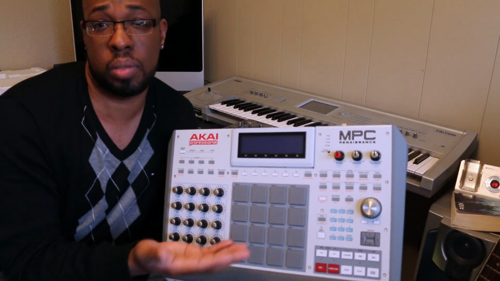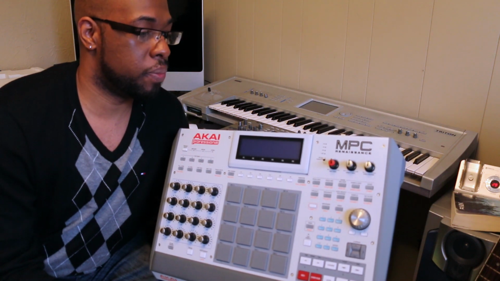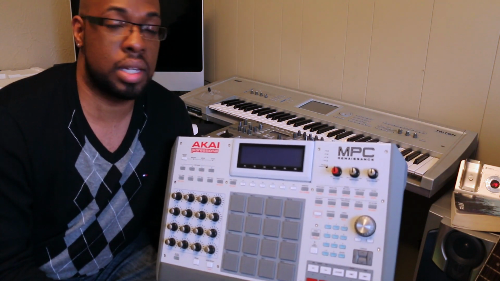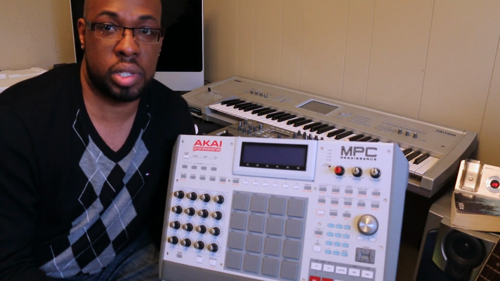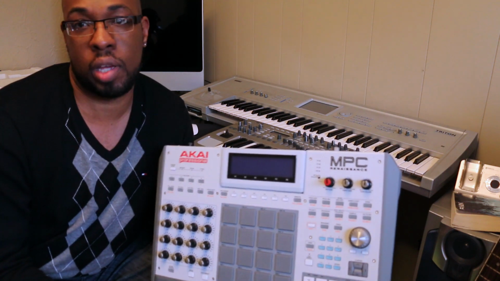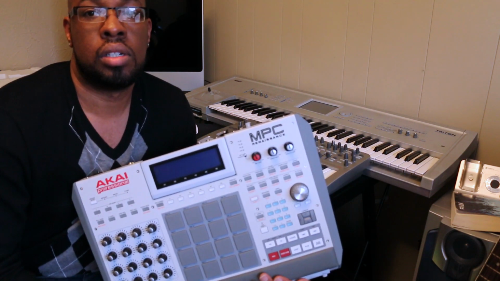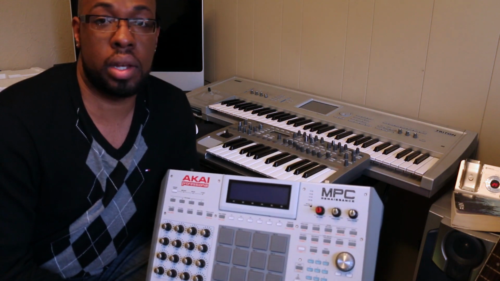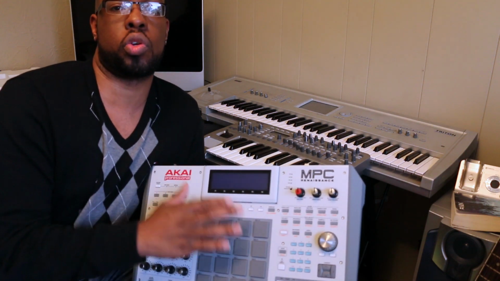Some people call it a drum machine, some call it a sampler. This is another type of MIDI controller. This one is the MPC Renaissance. It was released by Akai, their legendary MPC line of groove boxes and drum machines and samplers. This one is basically just a MIDI controller. It does not run without computer software.